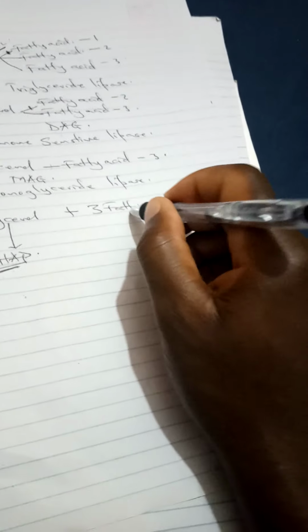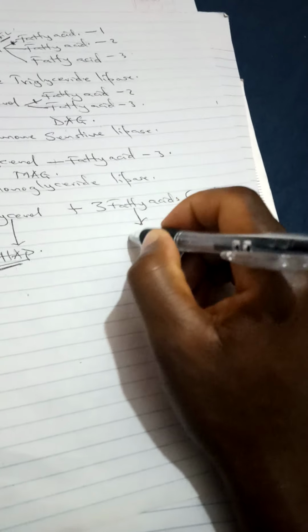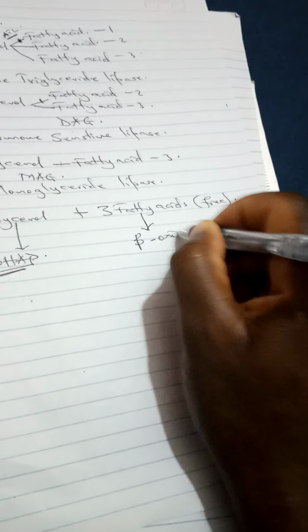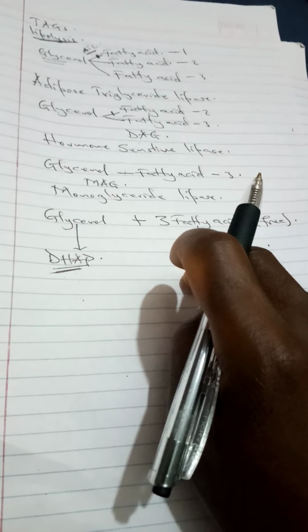Then these three fatty acids can go to beta oxidation, which we are also going to describe. Actually, from here I'm now going to describe beta oxidation.